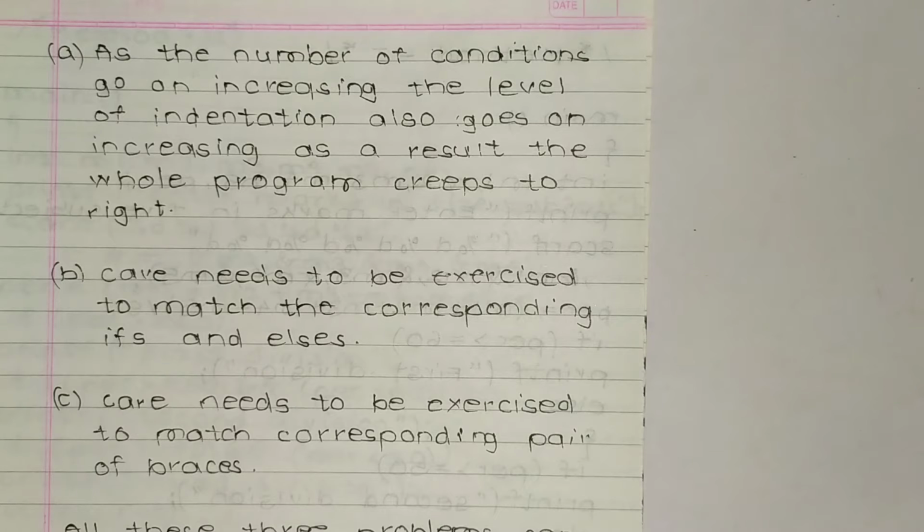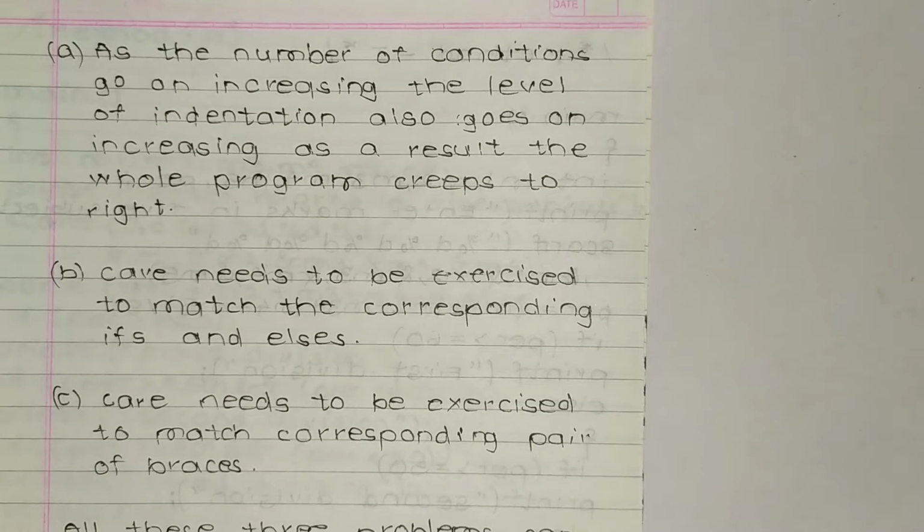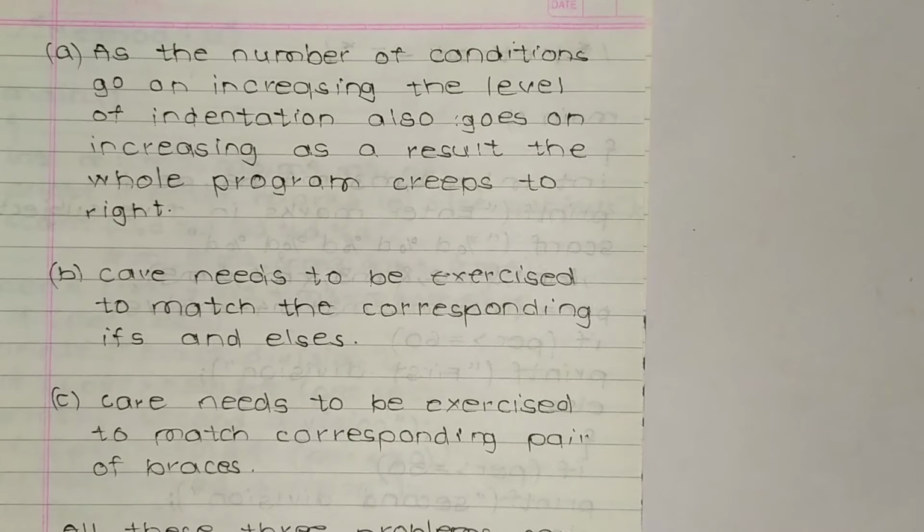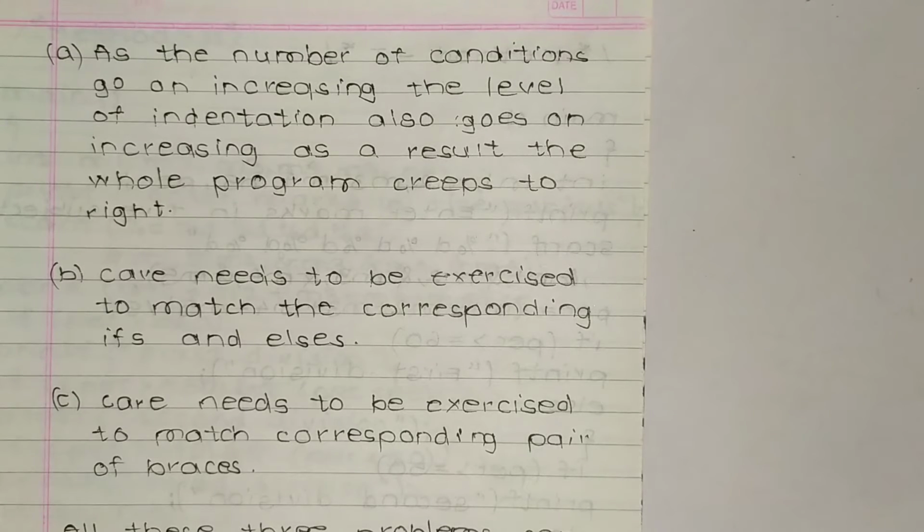Now point B, care needs to be exercised to match the corresponding if and else's. That means we have to take care of those if and else's. So we have to open brackets properly and close brackets properly. So care needs to be exercised to match the corresponding if and else's.